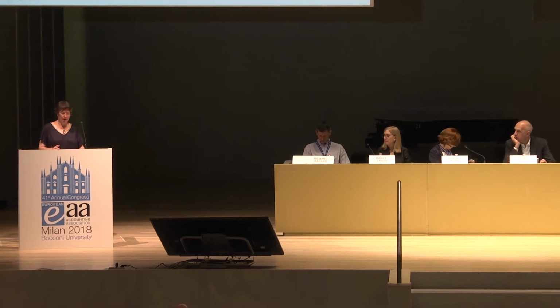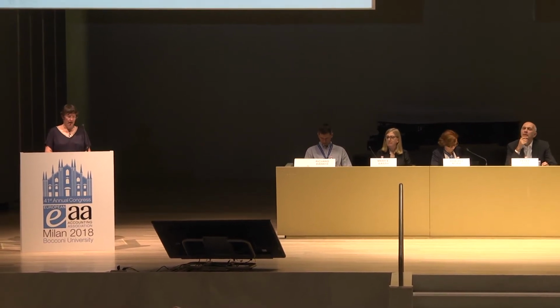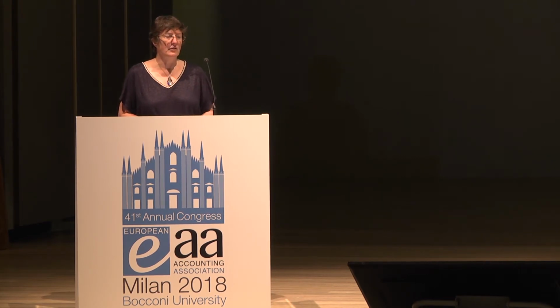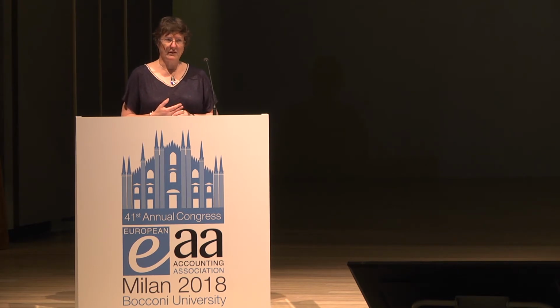I want to set the scene by briefly covering three things. How fair value measurement is used in IFRS standards at the moment, what we've done so far. Then to look at what we found from our recent post-implementation review of IFRS 13. IFRS 13 looks at how you measure fair value. It doesn't tell you when to use it, but it tells you how to measure it when you are required to use it. And then finally, to look at the use of fair value in the future, what we might do in terms of using fair value going forward in the context of our revised conceptual framework.